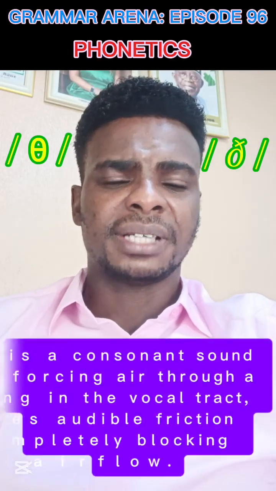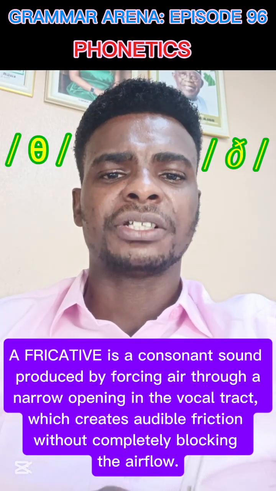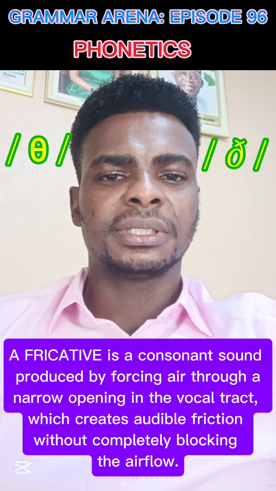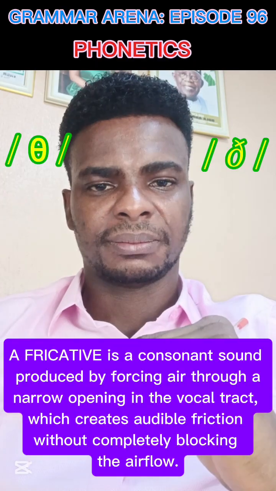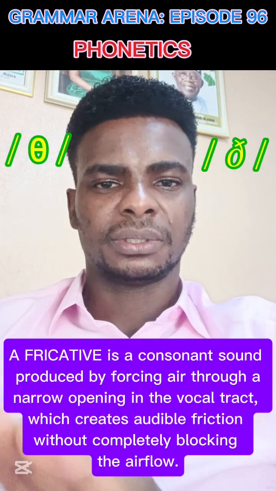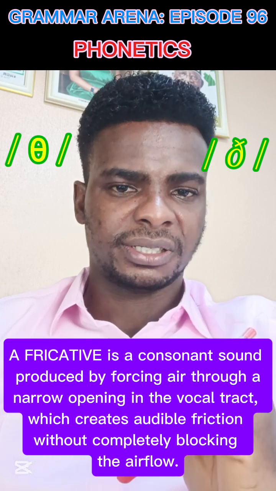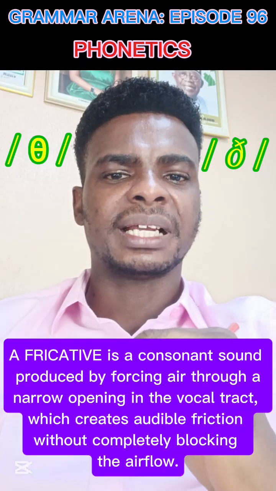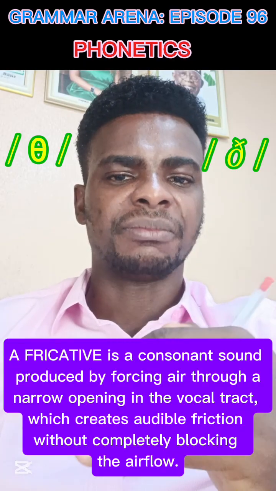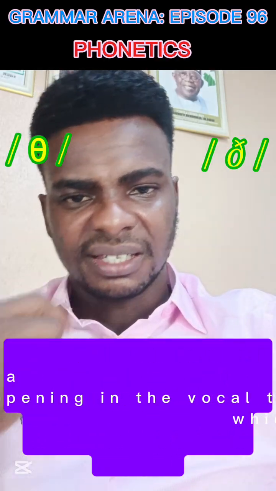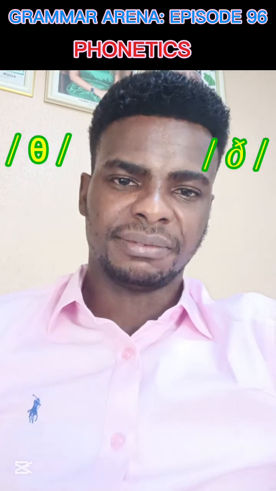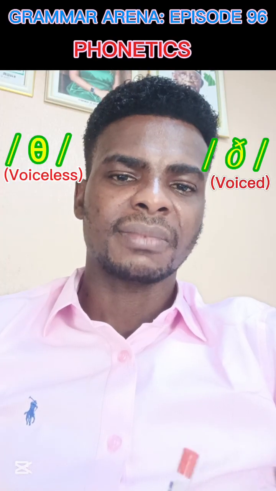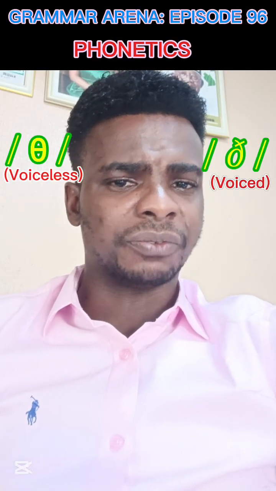Now fricatives are consonants that are produced when there is partial blockage to the free flow of air. As opposed to plosives, where there is a complete blockage and then the air eventually forces its way out, for fricatives there is a partial blockage, and then when air forces its way out, there is a friction somewhat. That's where the word fricative comes from. Friction. Fricative is from friction. Okay, good. Now, these two sounds are fricatives. However, one is voiceless while the other is voiced.